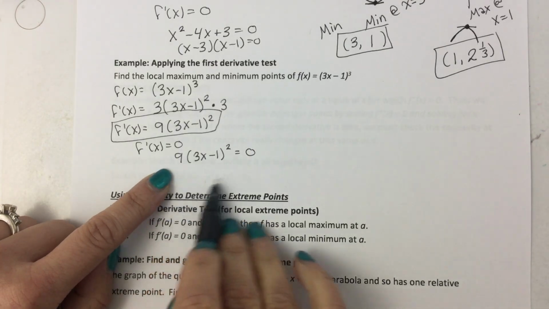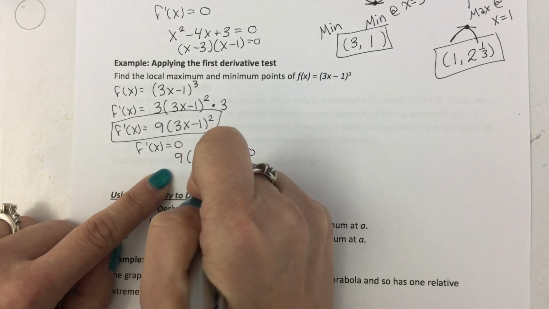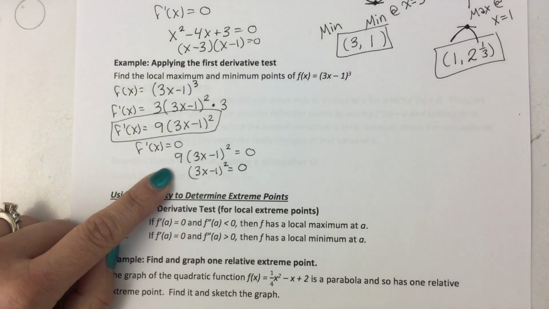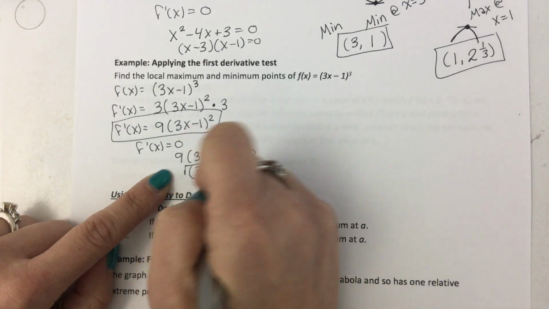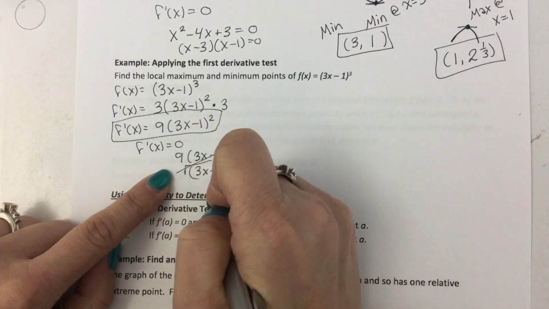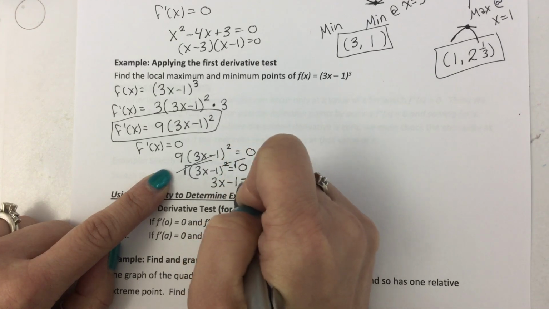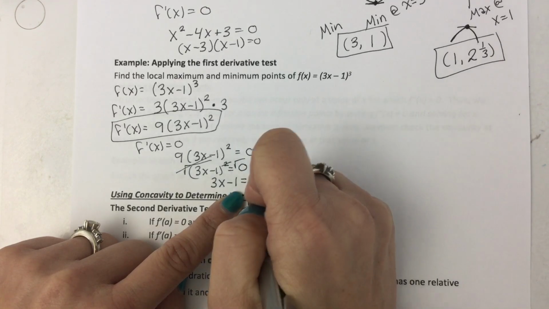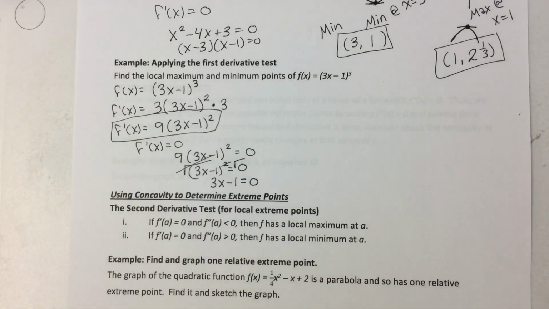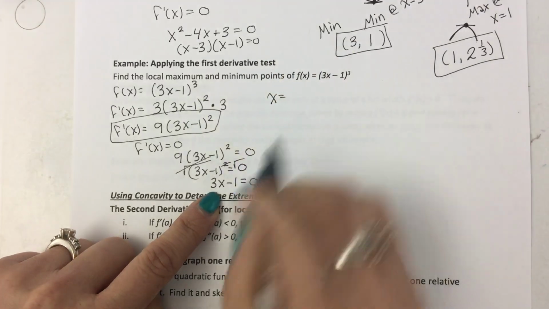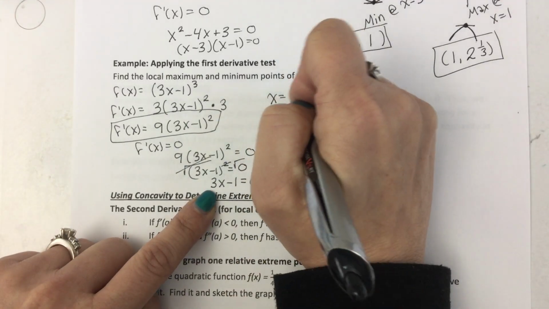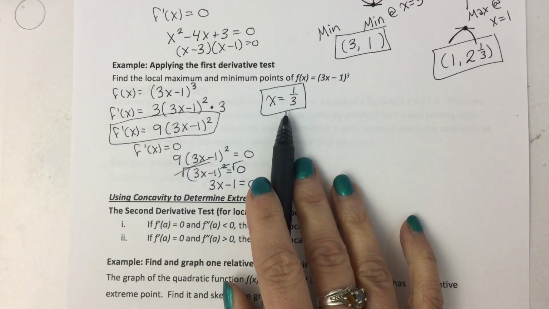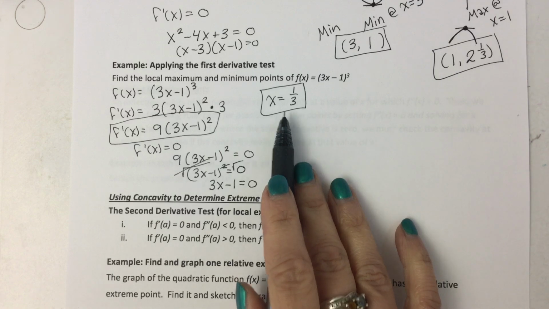Step 1, divide both sides by 9. 3x minus 1 to the power of 2 equals 0, because 0 divided by 9 is 0. Take the square root of each side. Square root cancels a square. 3x minus 1 equals plus or minus. There's no such thing as a positive or negative 0. The square root of 0 is just 0. So now to solve for x, I would have to add 1, divide by 3. So I have a possible maximum or minimum point at 1/3.